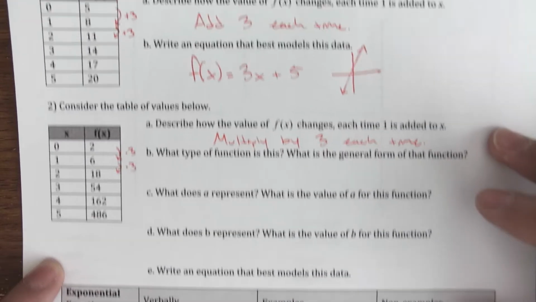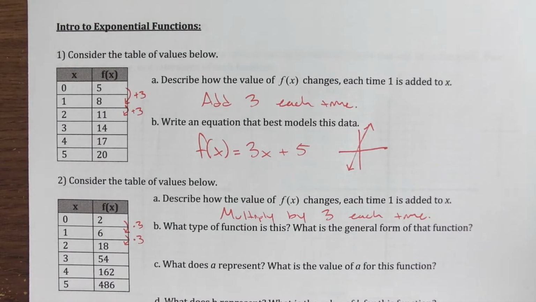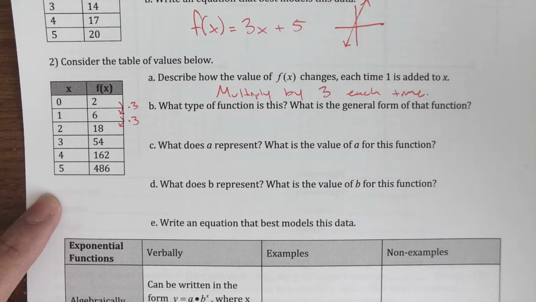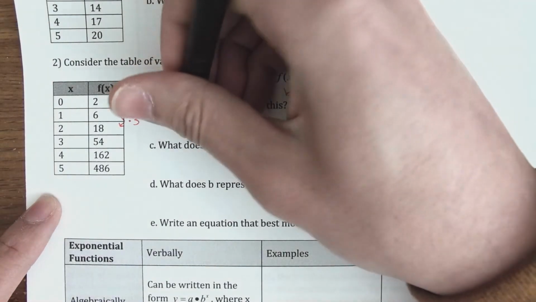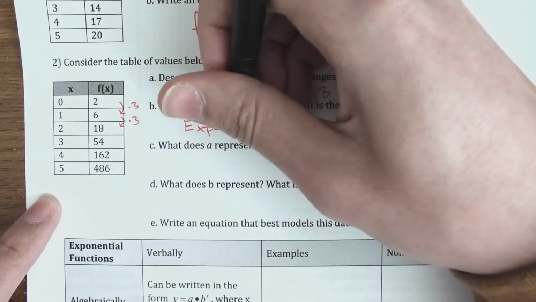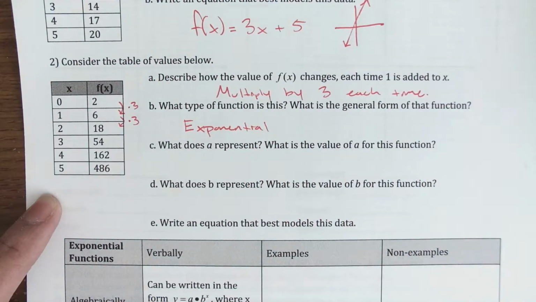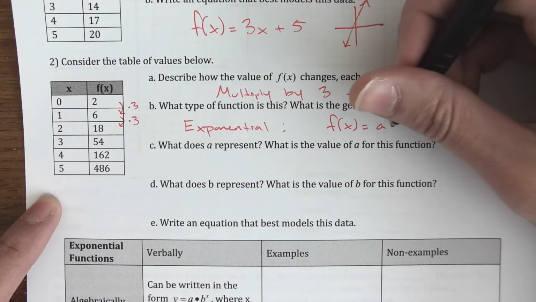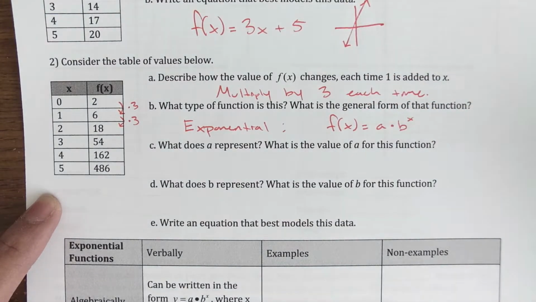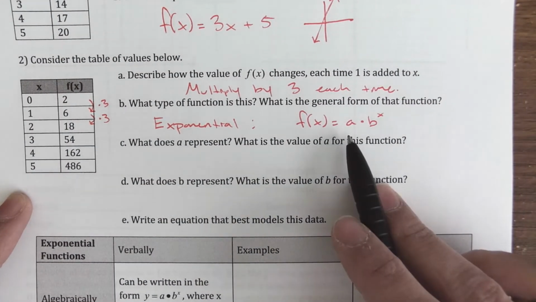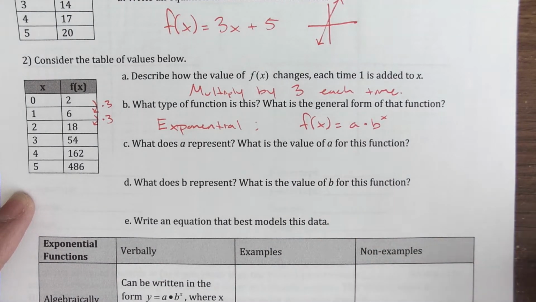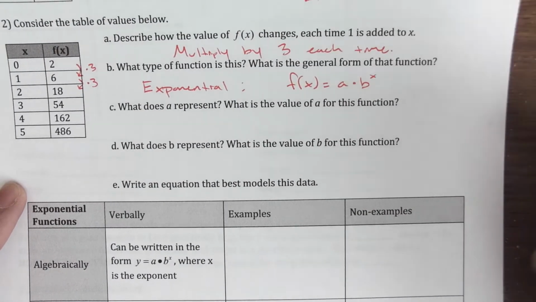All right, so instead of in example 1, where we have an additive rate of change, we now have, in this table of values, example 2, a multiplicative rate of change. And the type of function that models multiplicative rate of change is an exponential function. The general form for this is f of x equals a times b to the x. So the general form, we've got some number times this base b to the power of x. So our variable is in the exponent.